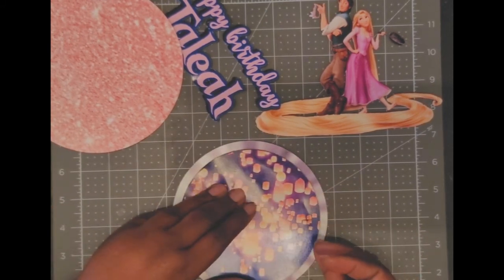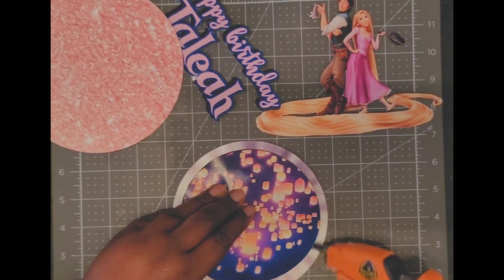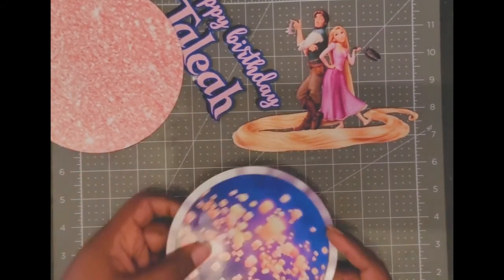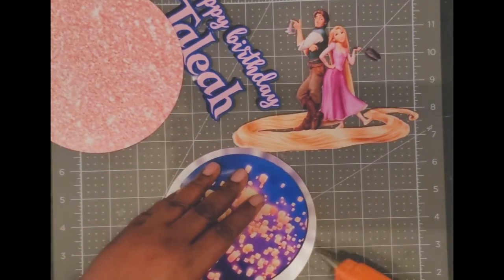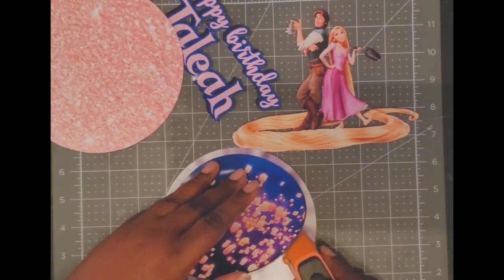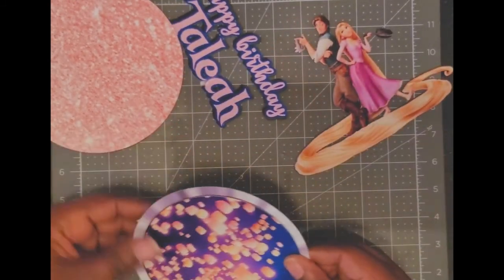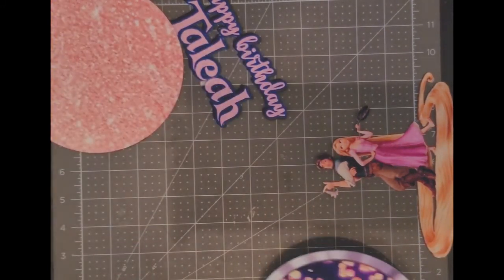And this one I'm just going to hot glue together. And for the rest of them, I'm going to use the mounting squares.